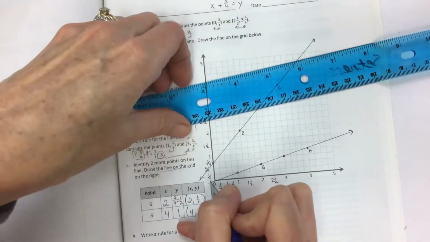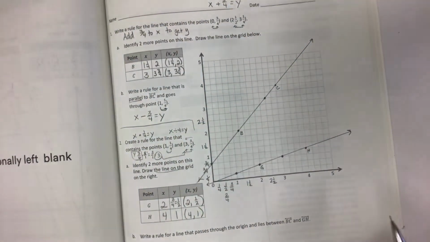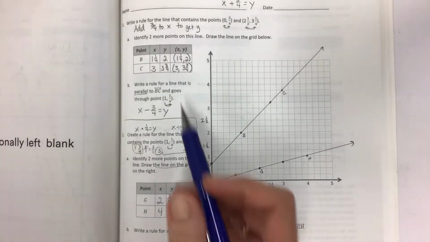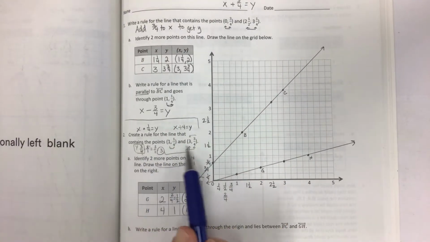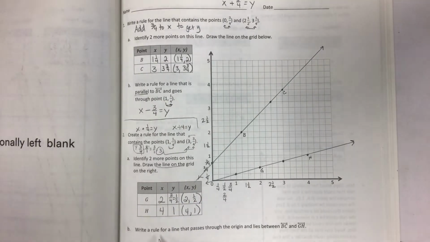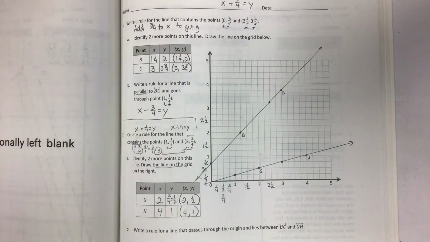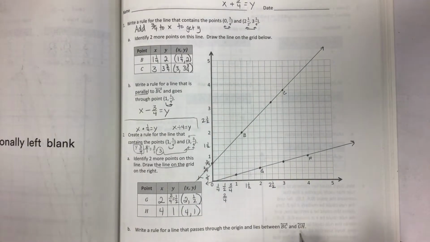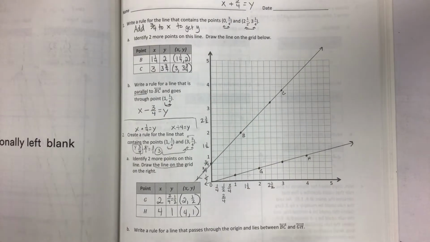There you go. This is line GH. And let's see, create a rule, got that, 2 more points, did it, draw the line on the grid, good. Write a rule for a line that passes through the origin and lies between line BC and GH.